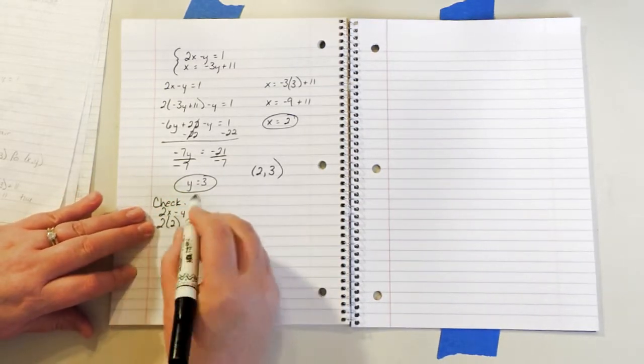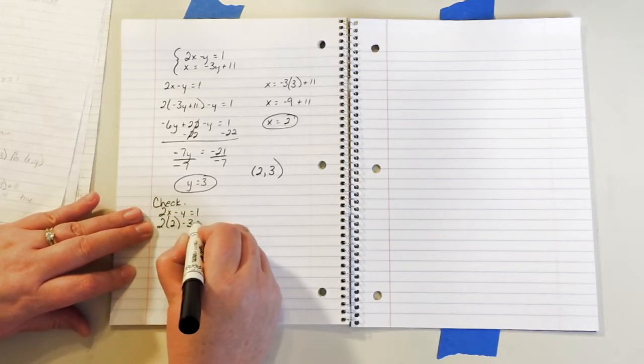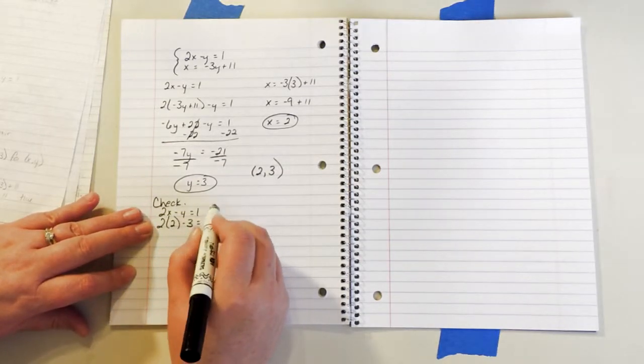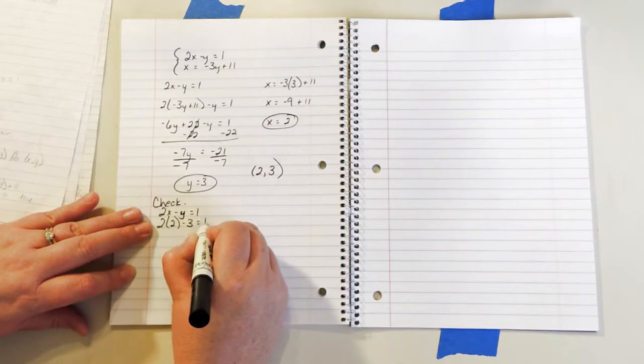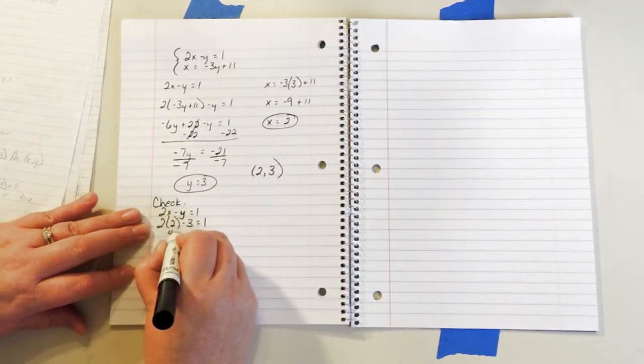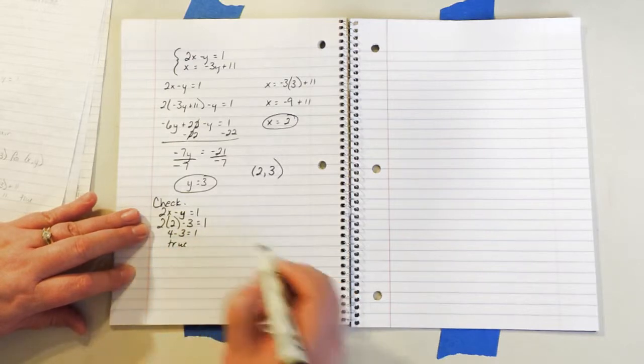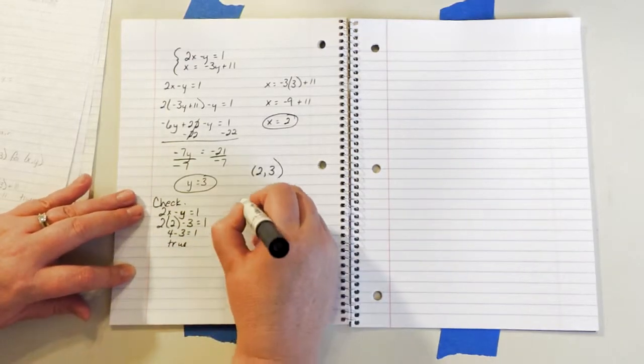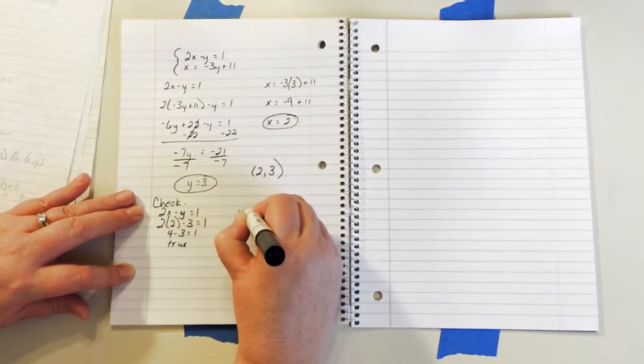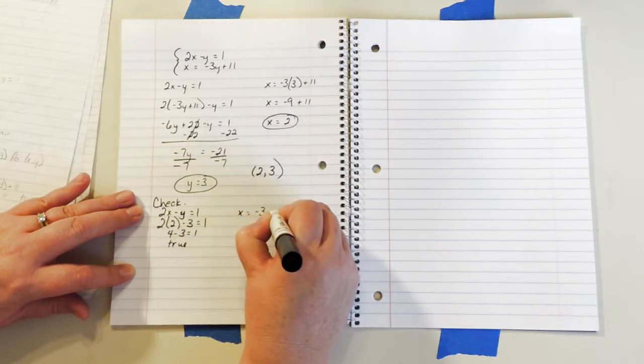So 2 times 2 minus 3 equals 1. 4 minus 3 equals 1, so that is true. Okay, the next one is x equals negative 3y plus 11.